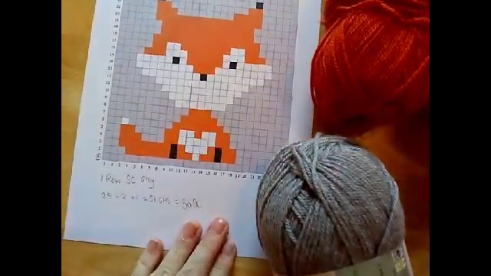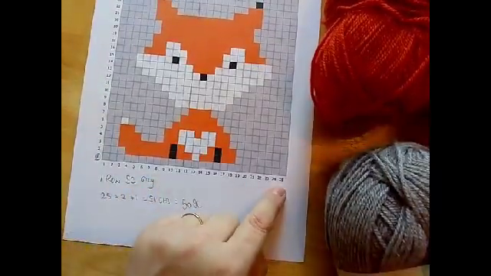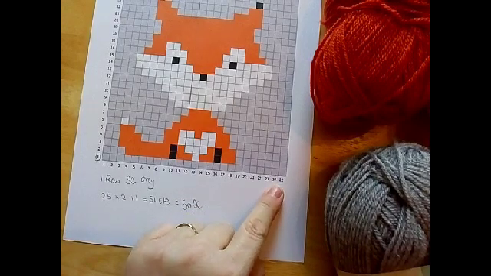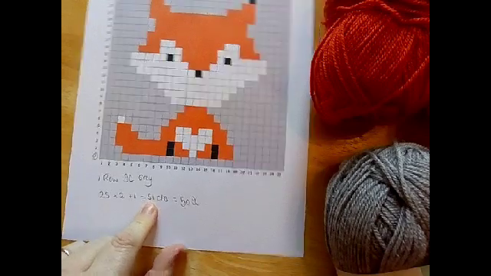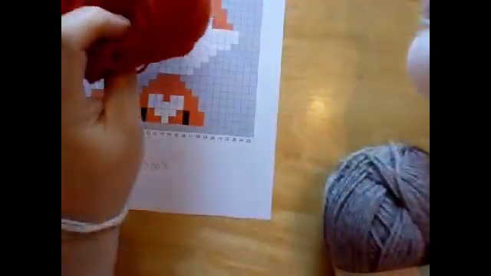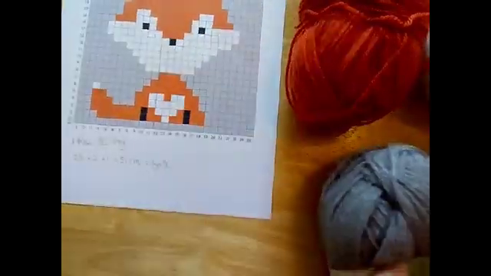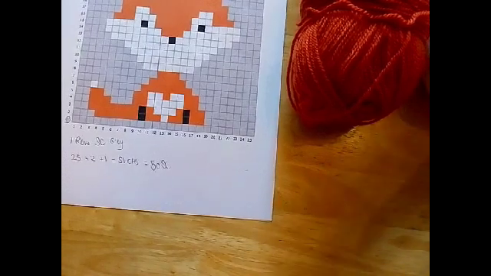So remember I said you want to do a chain of double the amount of stitches. So 25 times 2 and then add 1, so 51 chains. So chain 51 and then work into the second chain from the hook and make a single crochet, and then 50 single crochets.